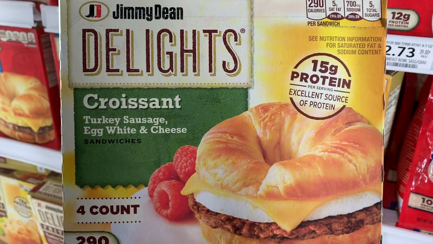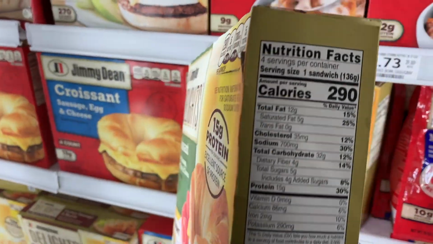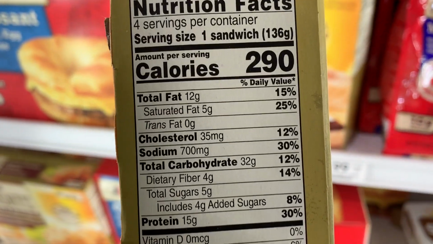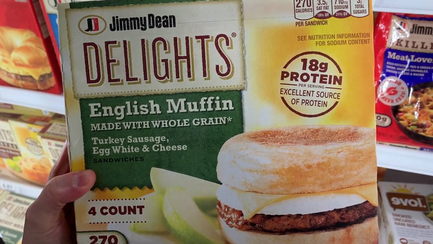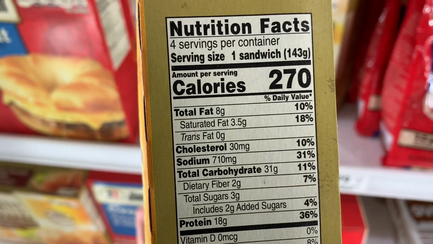Next is the Jimmy Dean croissant with turkey sausage, egg white, and cheese. And this has 12 grams of fat. And if you don't like croissants, maybe you prefer English muffins, this variety has just 8 grams of fat. It's good to get a little bit of fat at every meal because certain vitamins need fat in order to be digested. But do you keep your fat between 10 to 15 grams per meal?